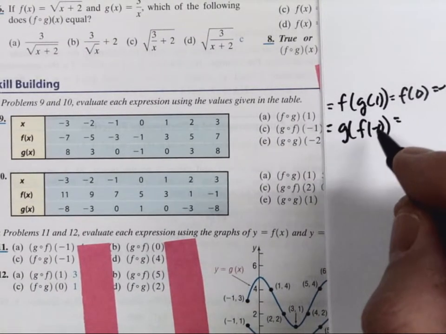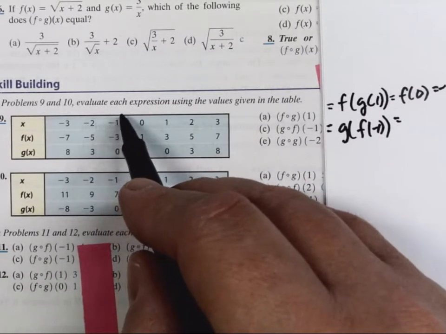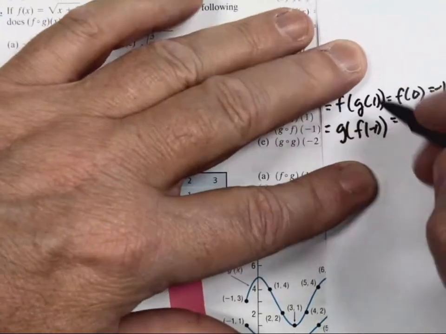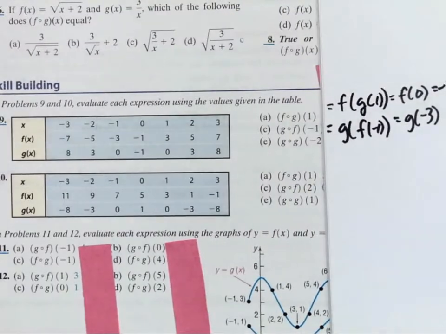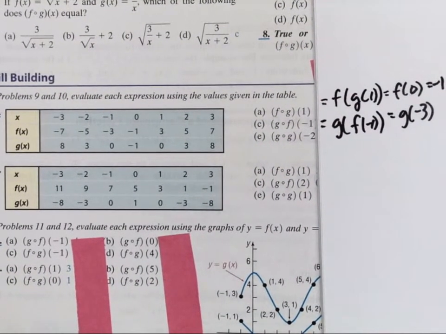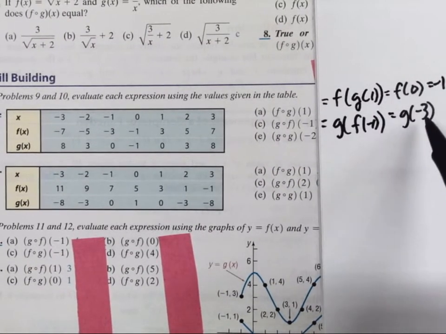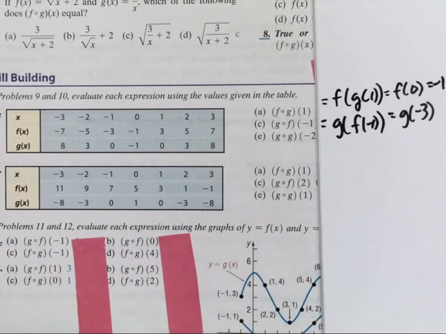So what's the function f when x is negative 1? Here's the negative 1 column. f of negative 1 is negative 3. So this problem becomes g of negative 3. So now, this is saying what's the function g when x is negative 3? x is negative 3 here, and the function g is 8.